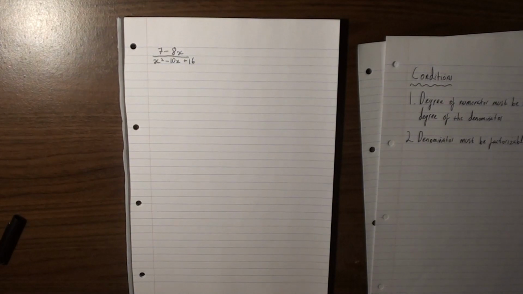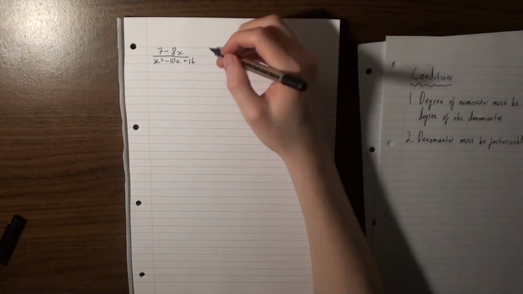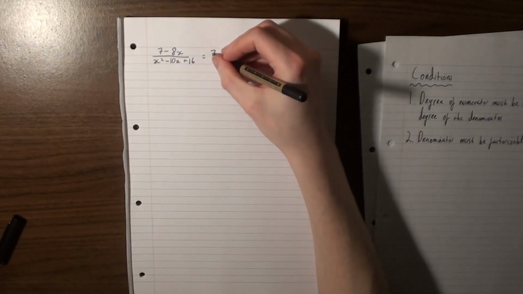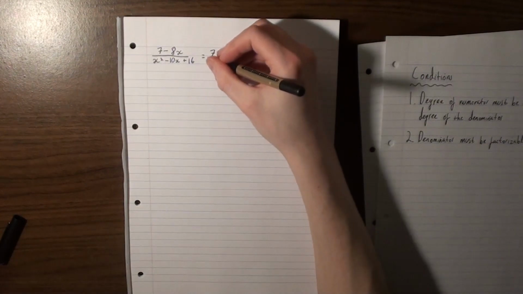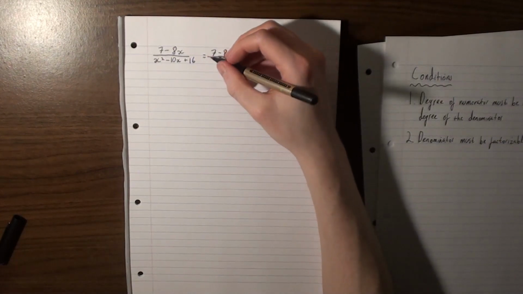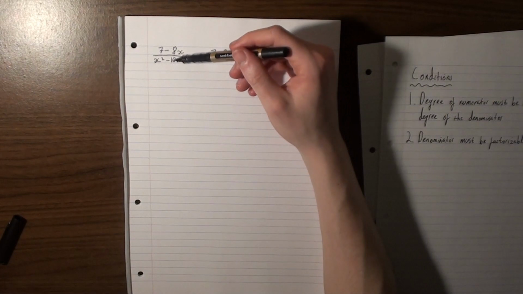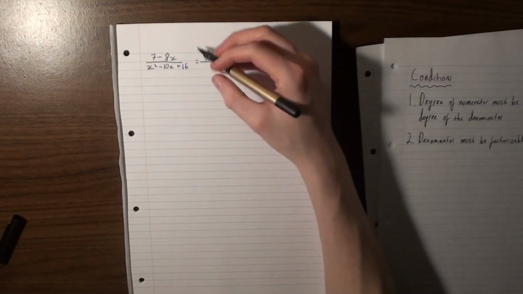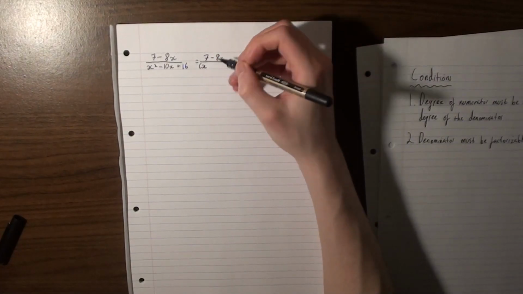The denominator must be factorizable. So we have to ask ourselves first of all, is it factorizable? I'll let you look at that for a second before I tell you. Yes, it is. Maybe think about what that could be factorised into as I write this. So that's going to be equal to 7 minus 8x divided by, so factors that will add to give minus 10 and multiply to give plus 16 would be x.